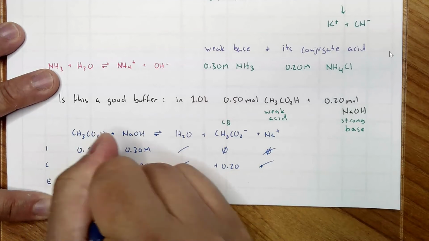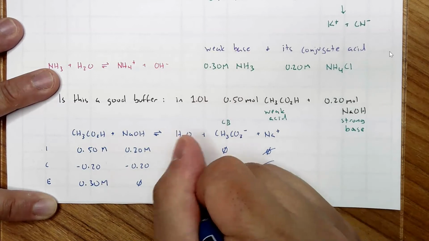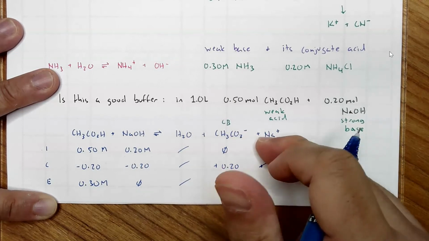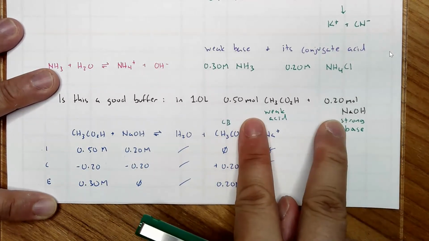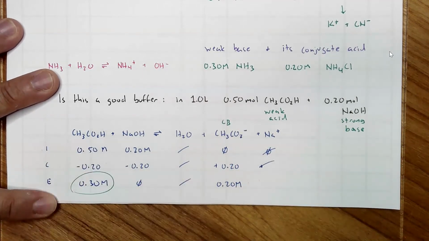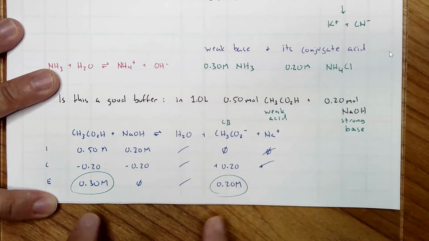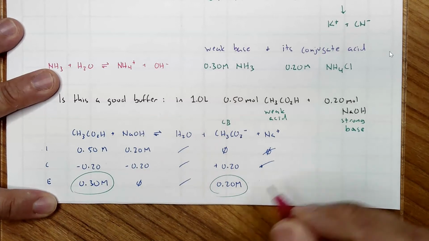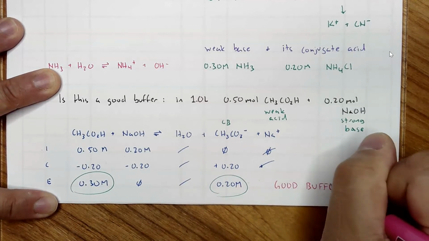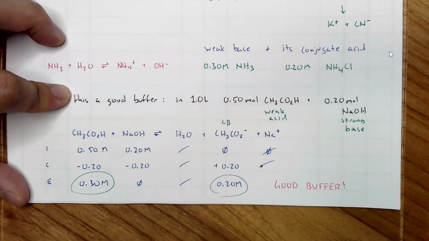Okay. Look at what's happening at equilibrium. Now we have 0.30 molar of the weak acid. We have no strong base, and now we have 0.20 molar of the conjugate base. When you mix these two, almost instantaneously, you now have a solution of the weak acid and its conjugate base. Okay, this is a good buffer. Is there anything else I want to say?